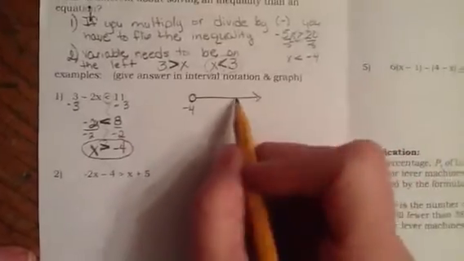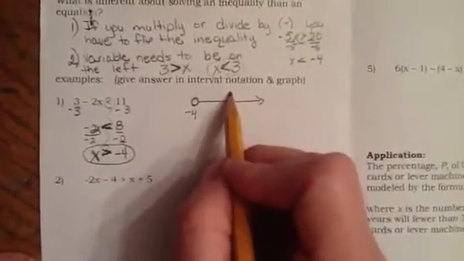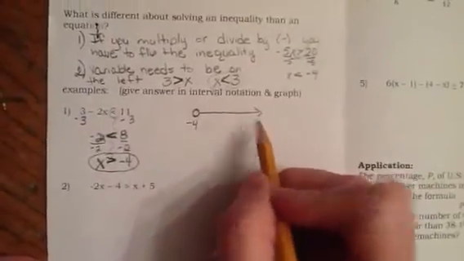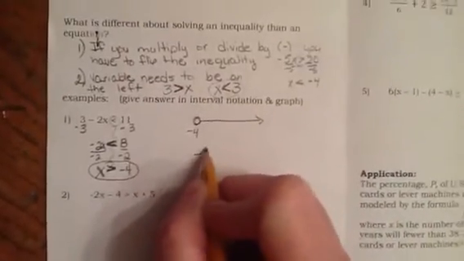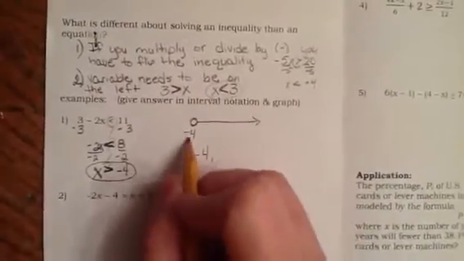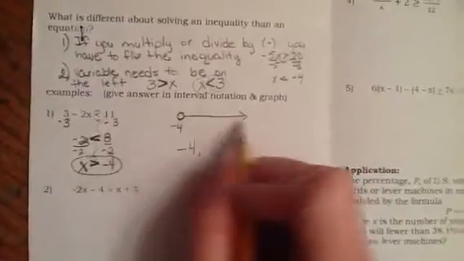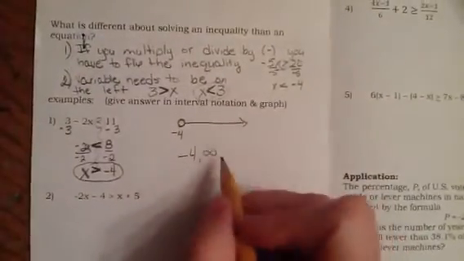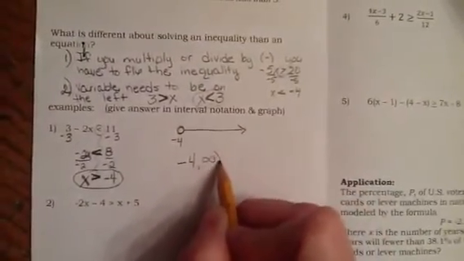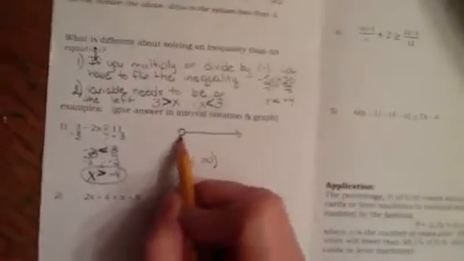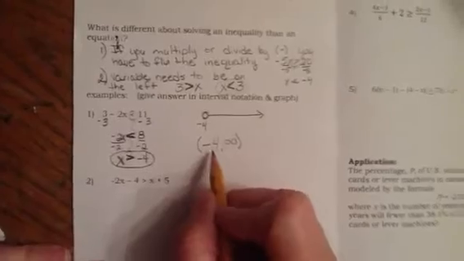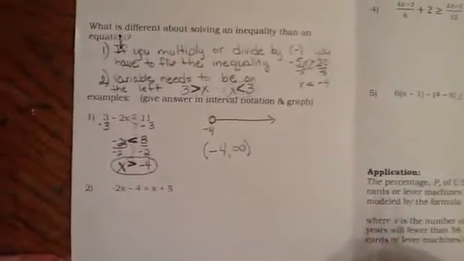I think it's easier to graph it, then you can look at it and it makes the interval notation easy. We're going from -4 to infinity. Remember from our last lesson, infinities always get parentheses, open circles get parentheses. So this is interval notation from -4 to infinity.